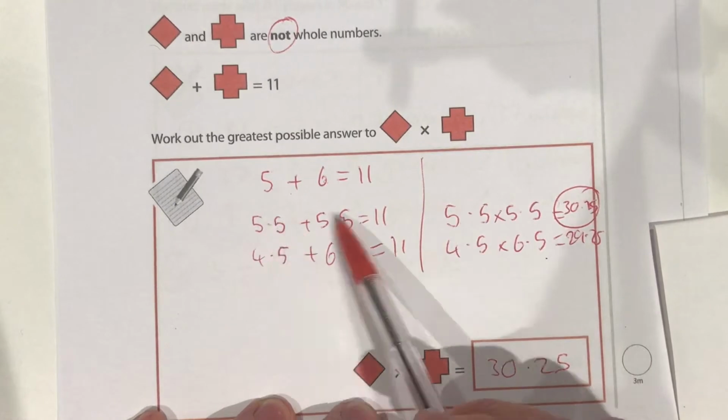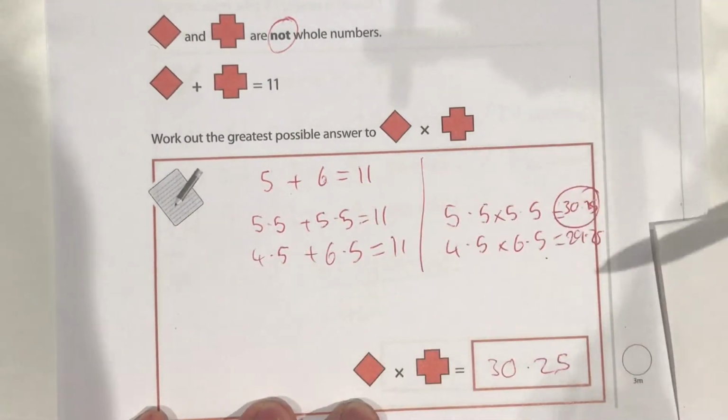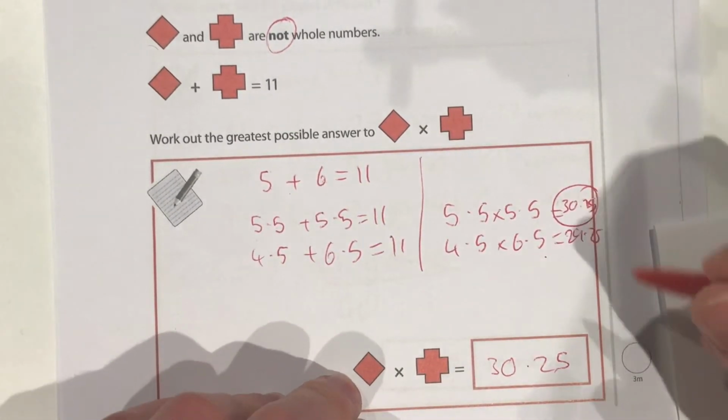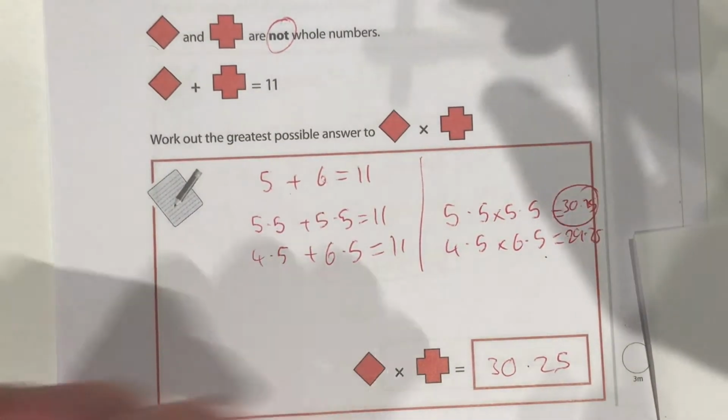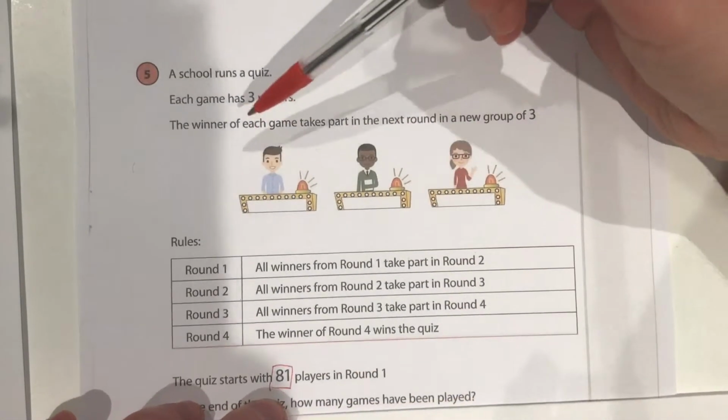Again, 1 mark if you've noticed or tried to use these decimals. Second mark then for trying to multiply. Third mark, obviously, 30.25. Last question.